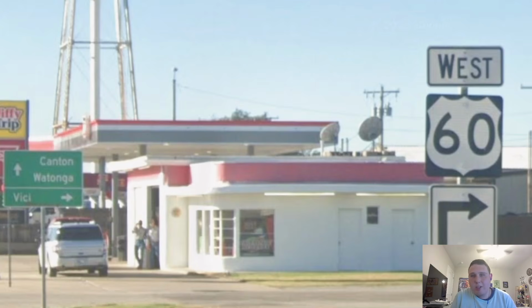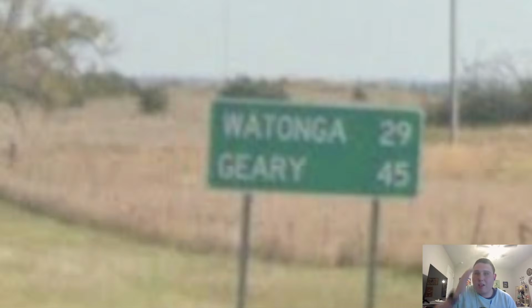And we're now getting signed for Canton and Watauga. That should be Watauga and Oklahoma City, please. On our next mileage sign, we're actually now getting Geary from 45 miles away. No, I want to see Oklahoma City.